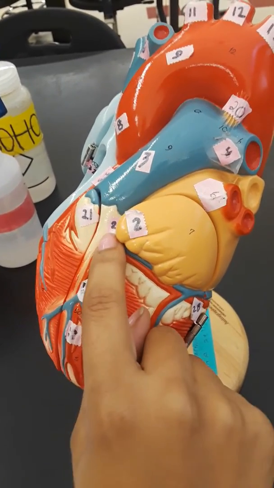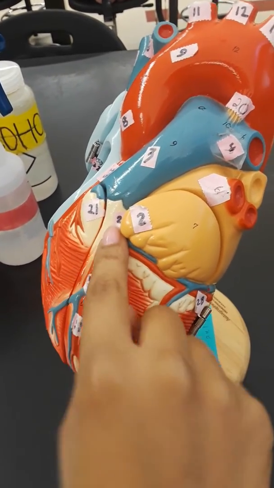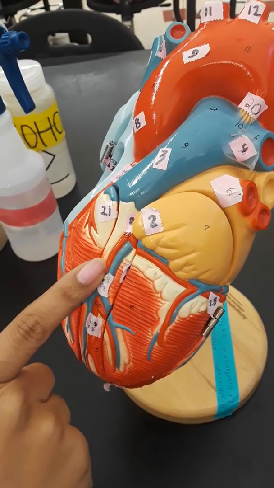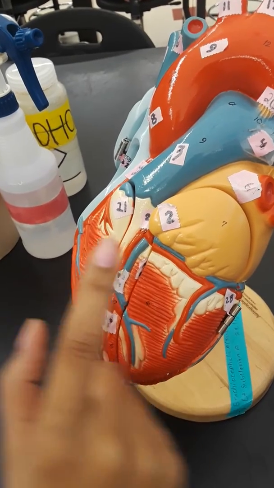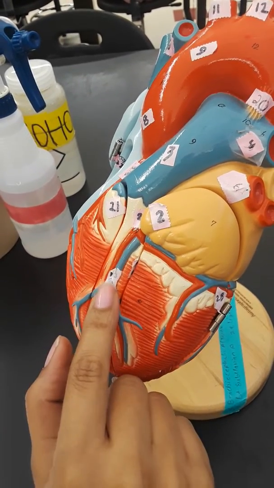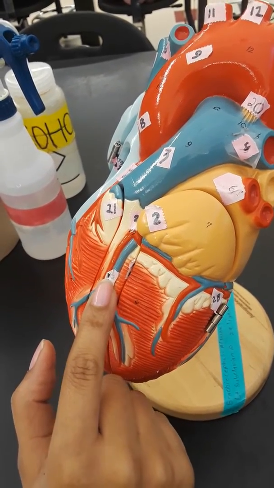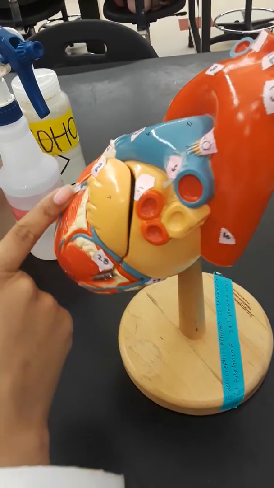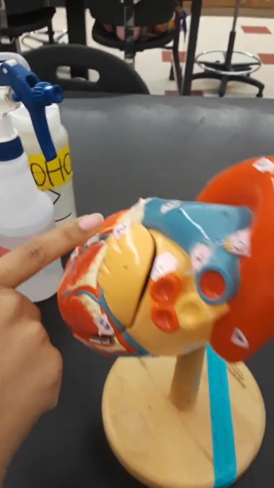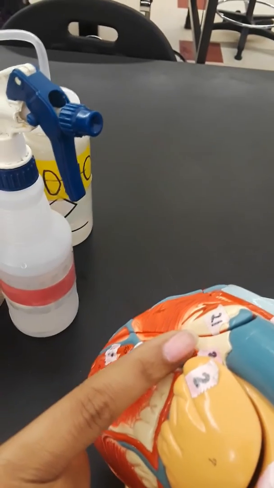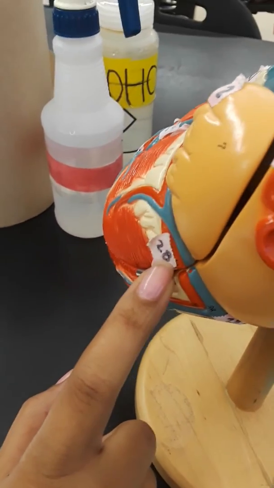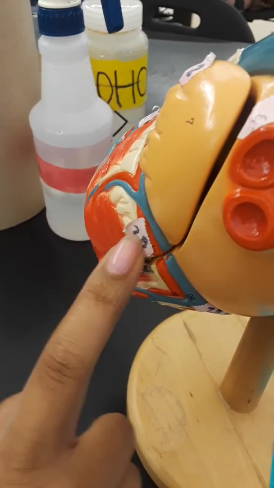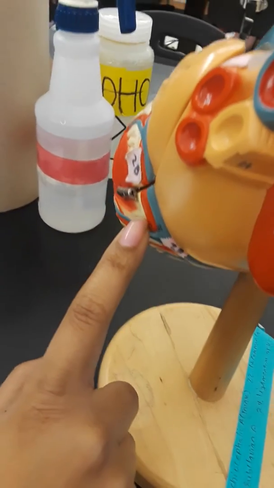The left coronary artery will branch and give rise to the anterior interventricular artery. All right, and notice that right beside the artery there's a vein. So this one here is the anterior interventricular vein. The second branch off the left coronary artery is the marginal artery, which is number 28. Circumflex artery, which goes all the way around.